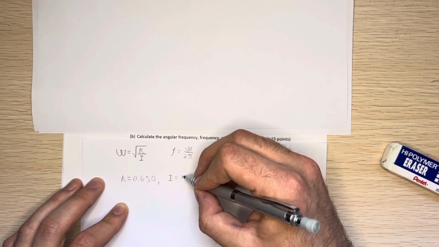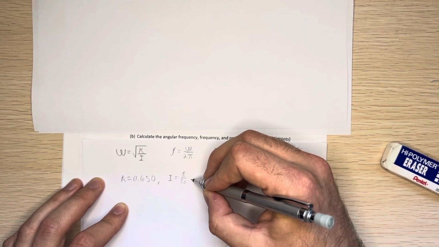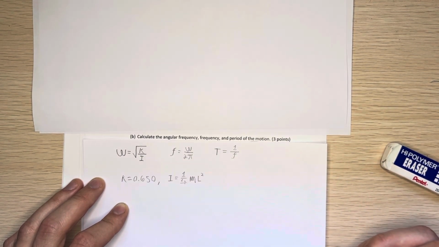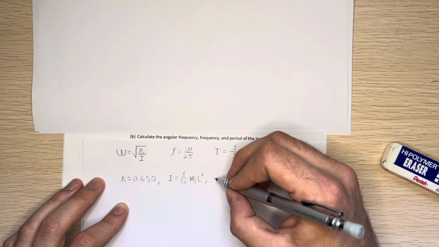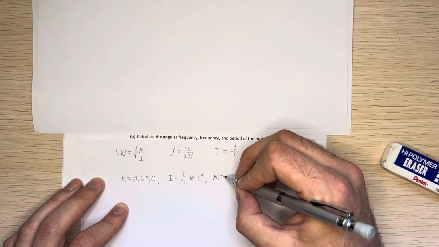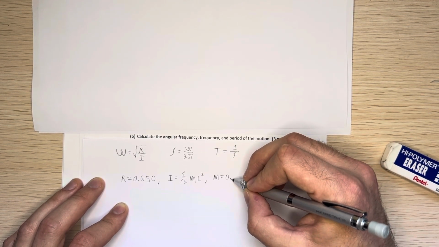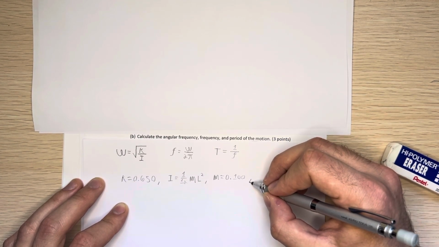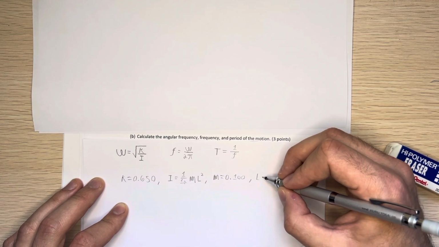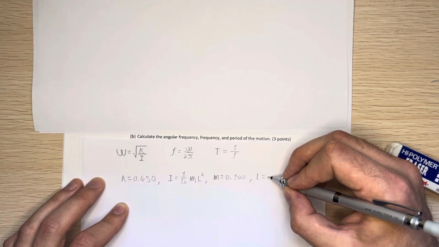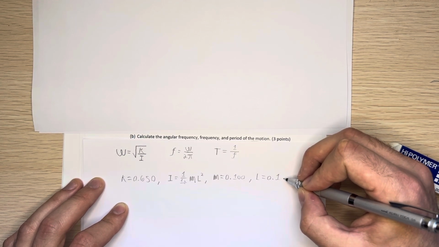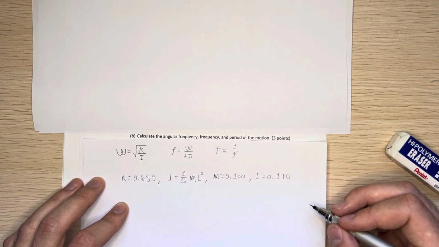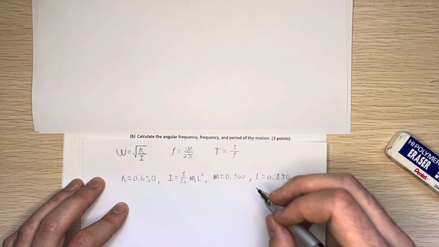It's equal to 1 over 12 mass times length squared. We have the length and we have the mass. The mass is equal to 0.1, and the length is equal to 0.140 meters.